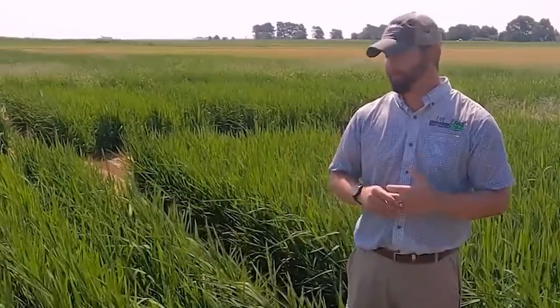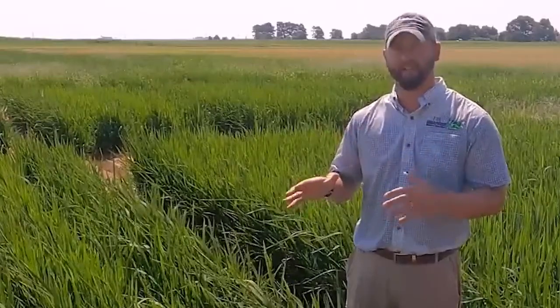That got us to our third application, which was basically then another 14, 21 days later after that, getting to that 4 to 5 leaf, close to pre-flood timing. And at that application, in this plot here, we added a second shot of Preface and followed it up with another shot of a broadleaf material.